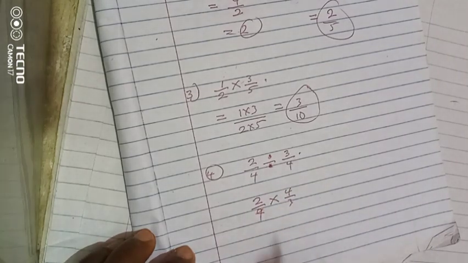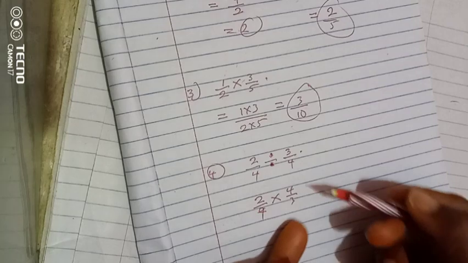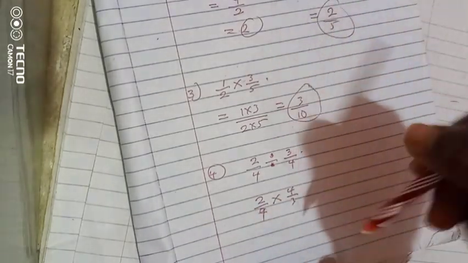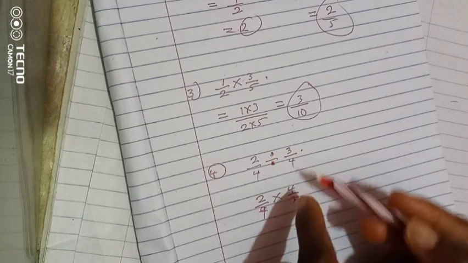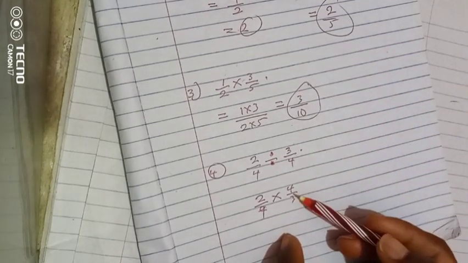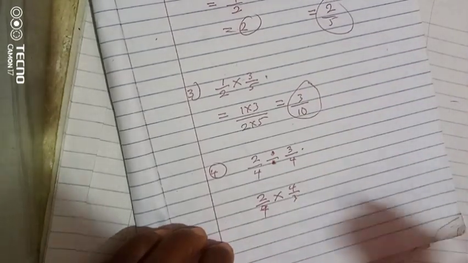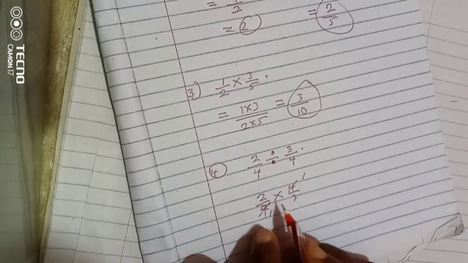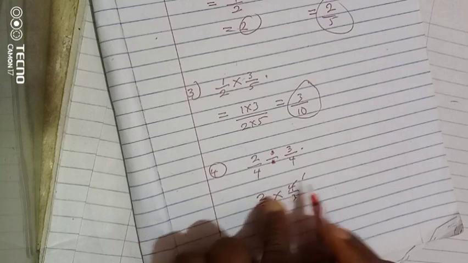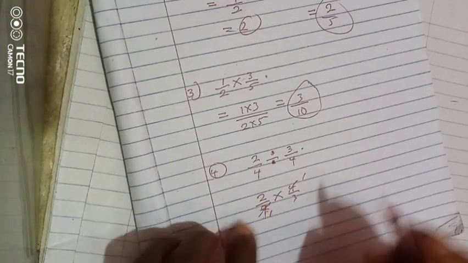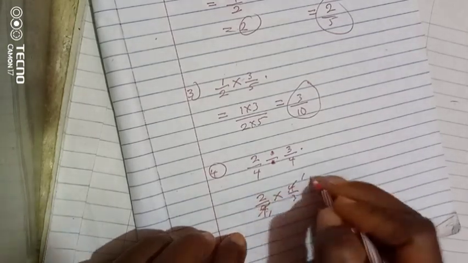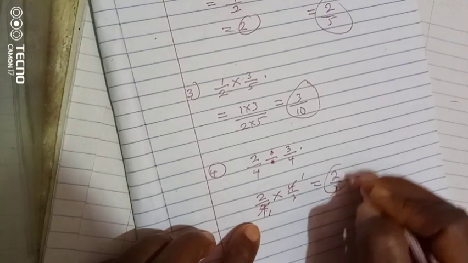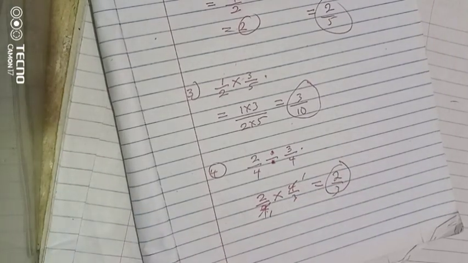We have 2 over 4 times 4 over 3. The 3 in the numerator comes down to the denominator, and the 4 in the denominator goes up to the numerator. So you can just do a cancellation: 4 and 4 cancel, giving 1 and 1. Since this is a multiplication, multiply numerator by numerator and denominator by denominator. 2 times 1 is just 2, and 1 times 3 is just 3. So the answer becomes 2 over 3.